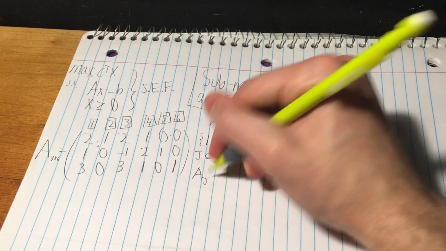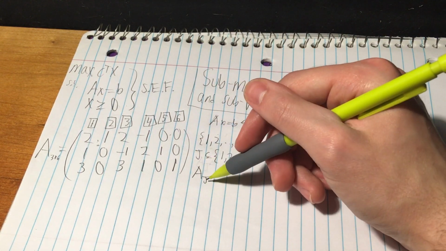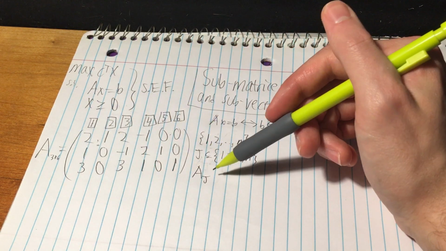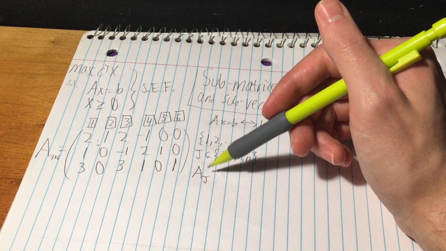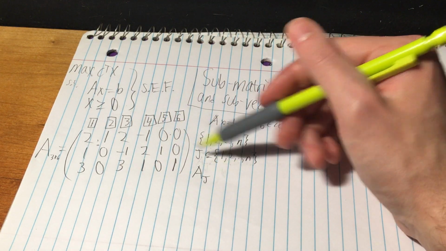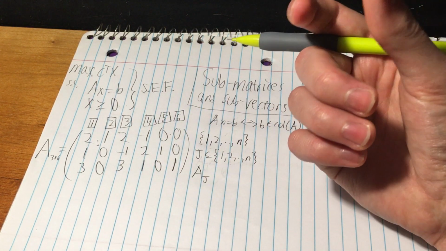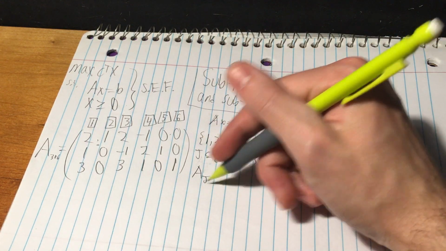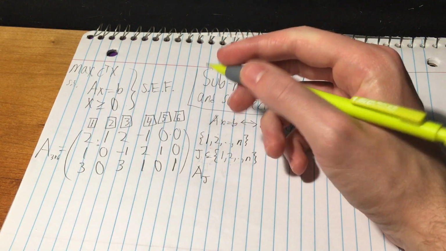Then A sub J will be the submatrix of A formed by just taking the columns of A that are indexed by J, and sticking all those columns together in the order they appeared. That matrix is what A sub J is.